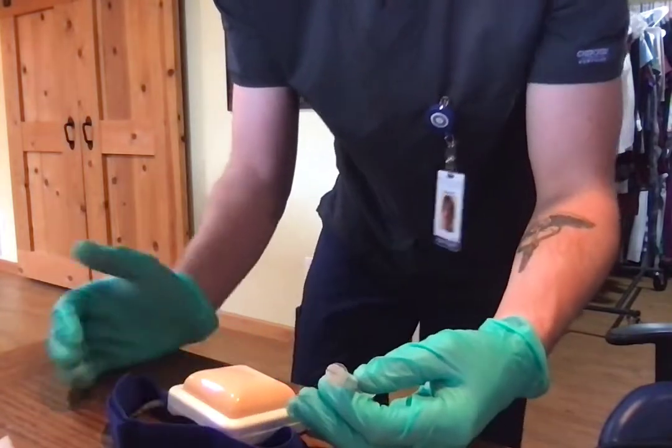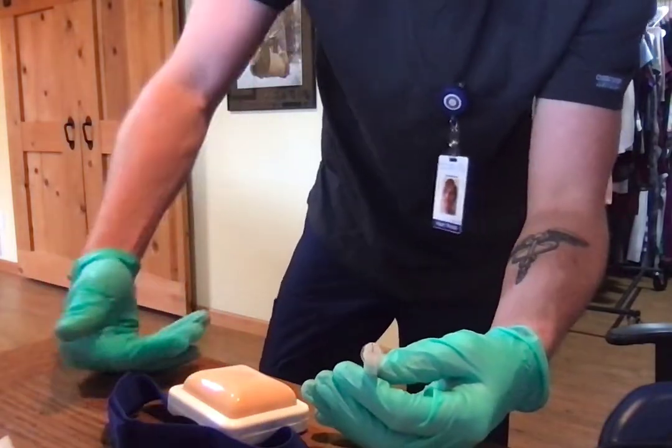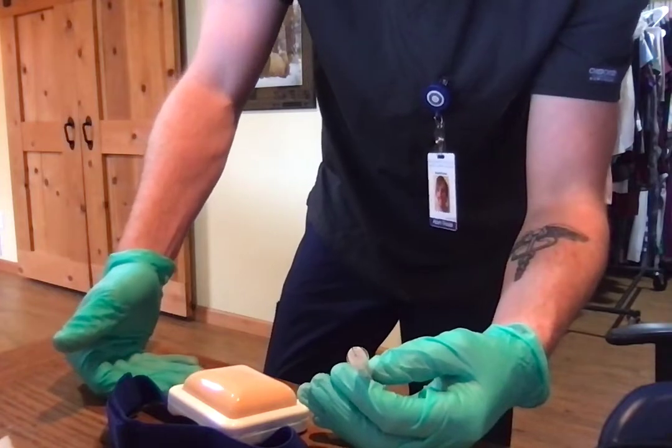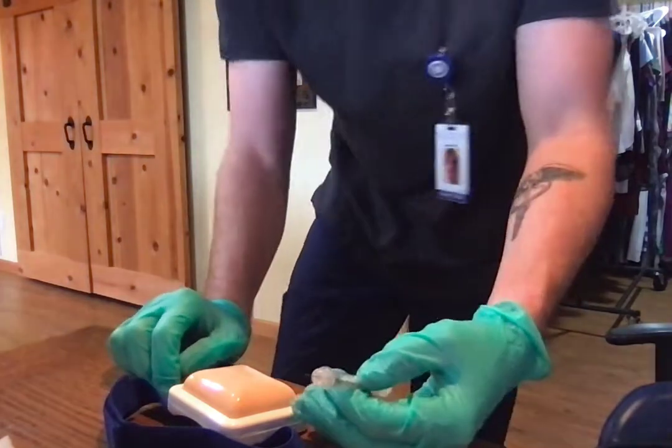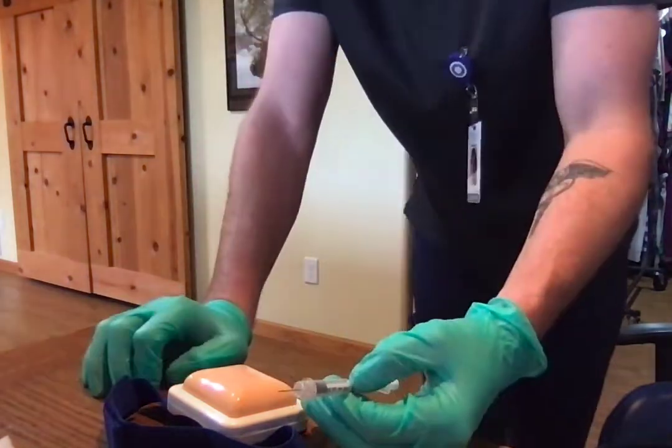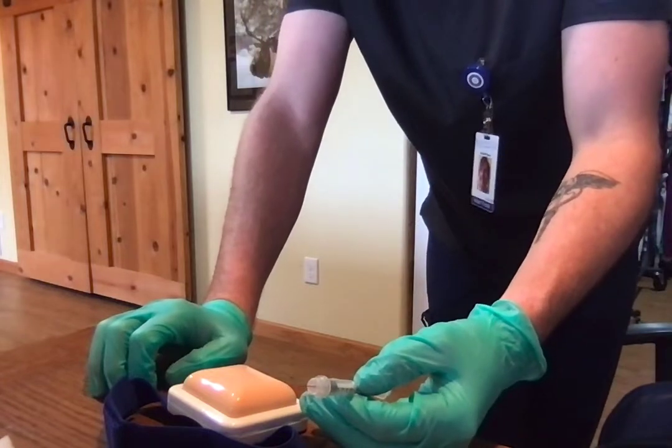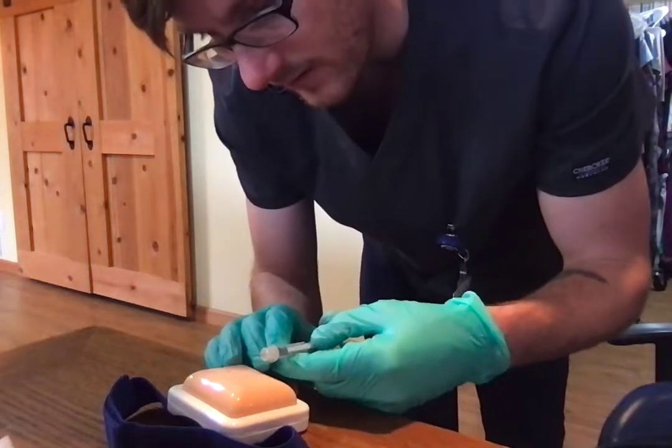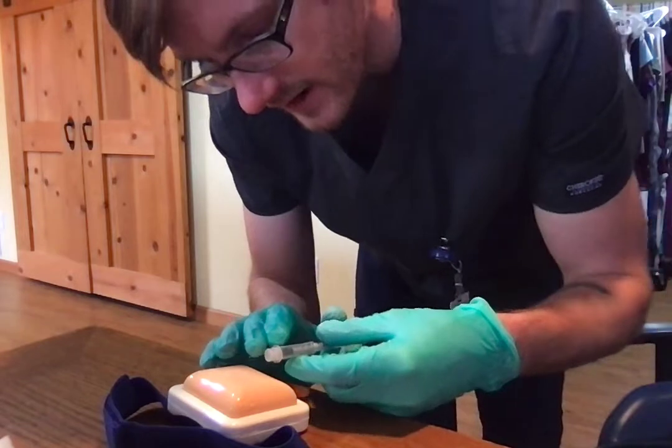And I want to make sure that they know to not rub this in. I'm not going to put a bandage over it, to be aware of any adverse effects after the fact, and to come back in 48 to 72 hours to get the TB test read to be either positive or negative.